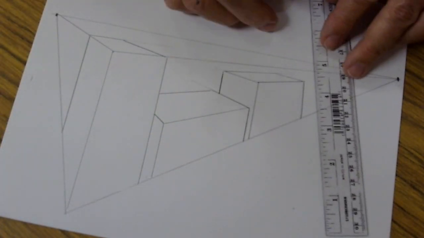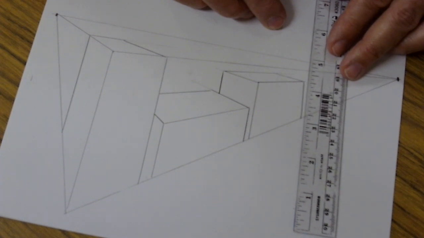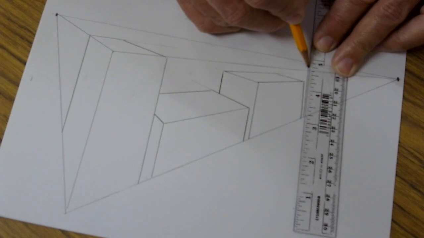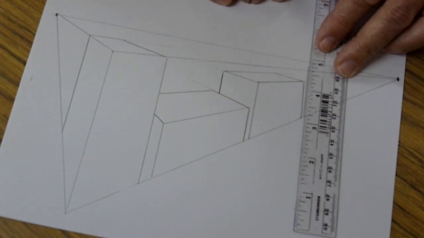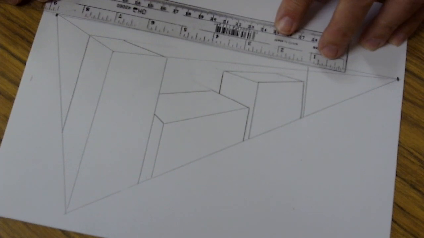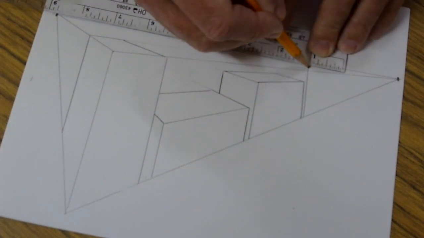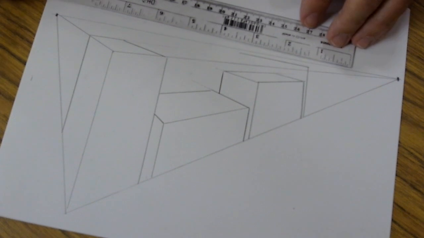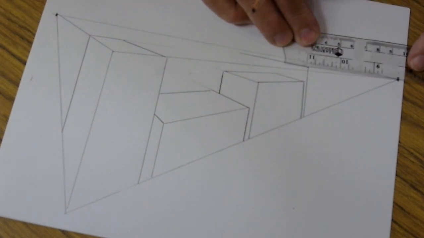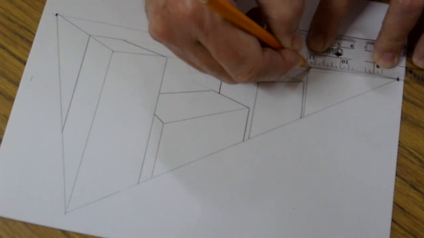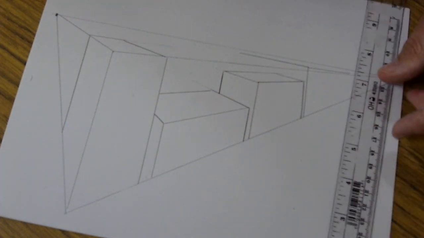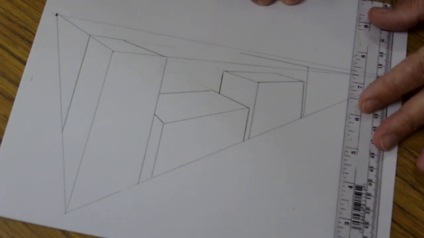I'm going to make the 4th one a little bit taller. And again, follow these directions from the top of that vertical line to the vanishing point, from the top of this vertical line to this vanishing point, I'm going to draw a straight vertical line down.